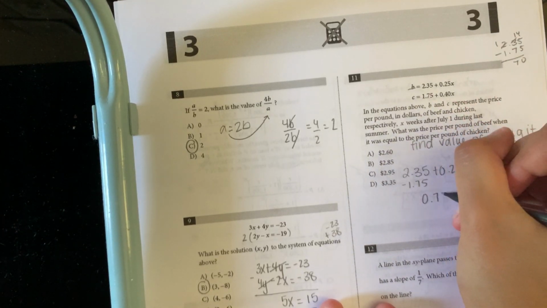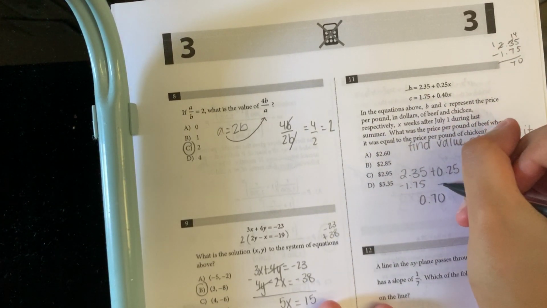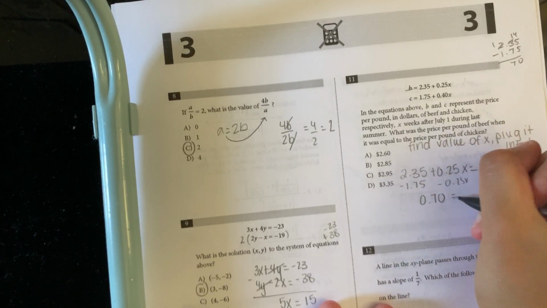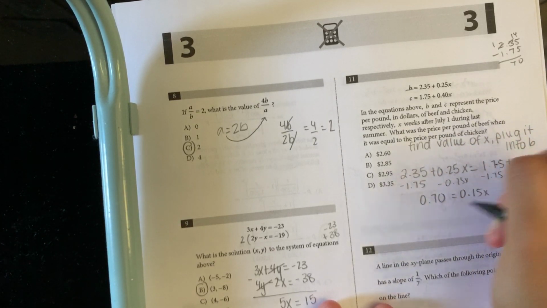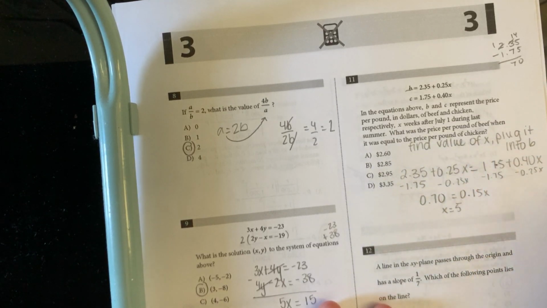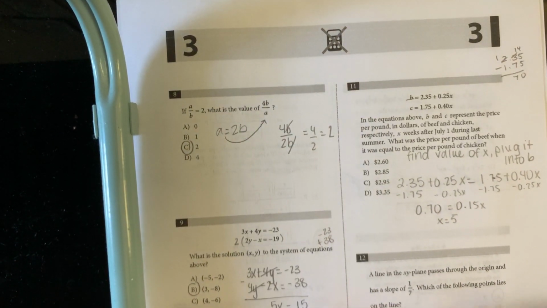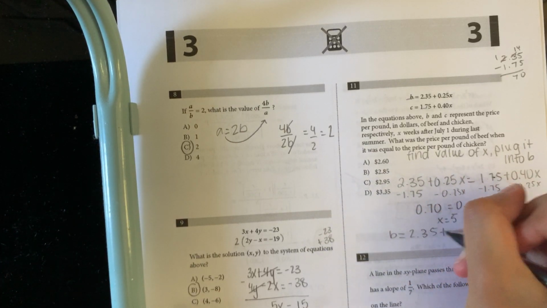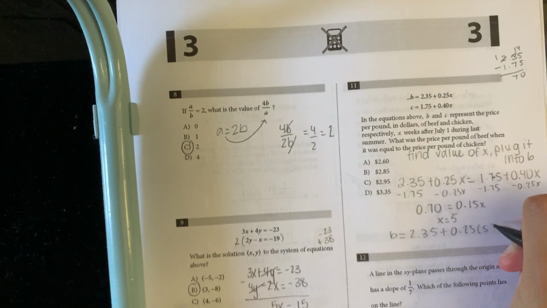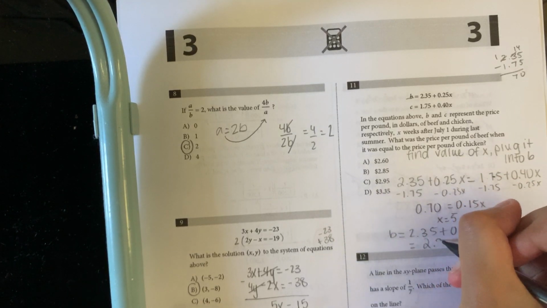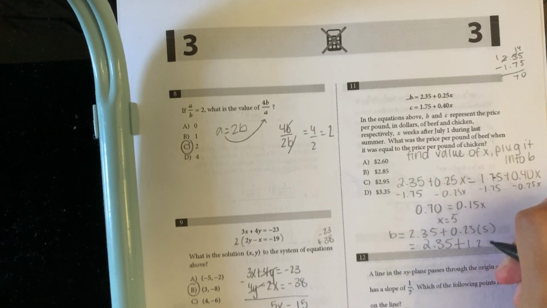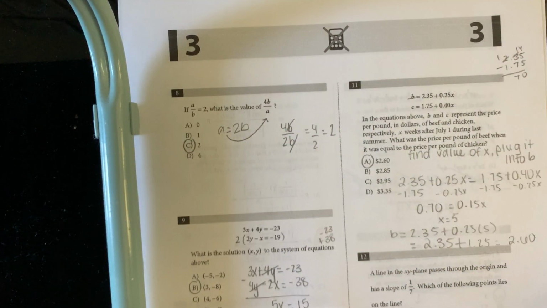So 0.70, and we're just going to subtract 0.25x from both sides, which gives 0.15x. So x is equal to 5, and we're going to plug that into B. So B is equal to 2.35 plus 0.25 times 5. So this is just equal to 2.35 plus 1.25, and that is equal to 2.60, which is A.